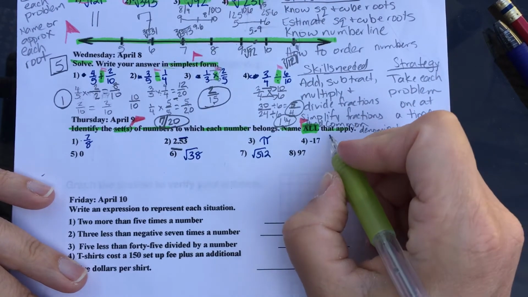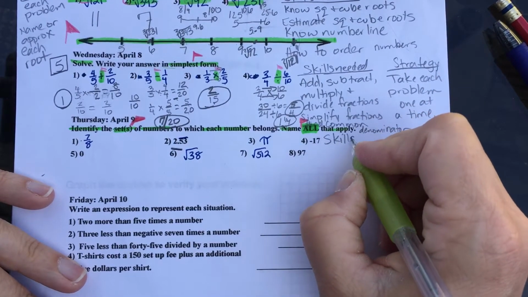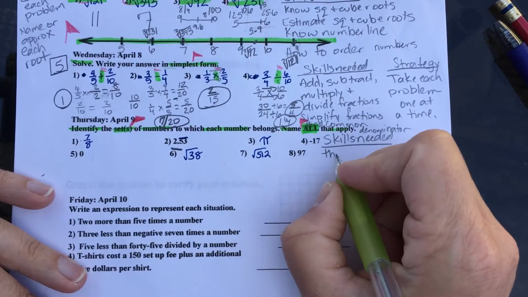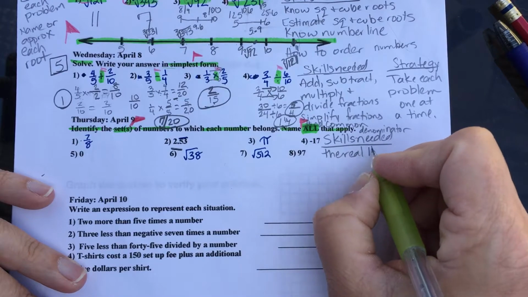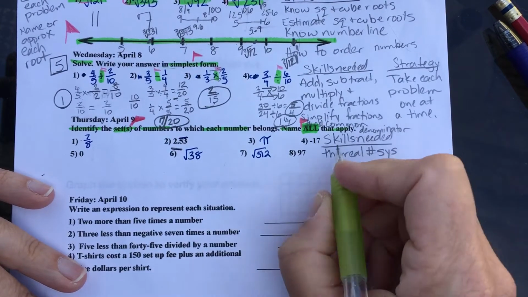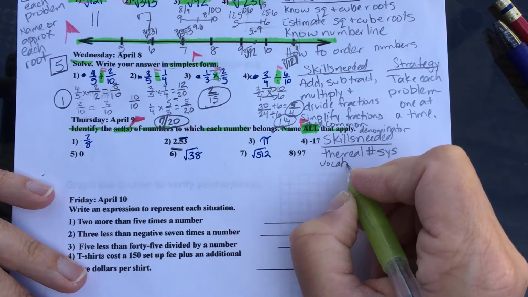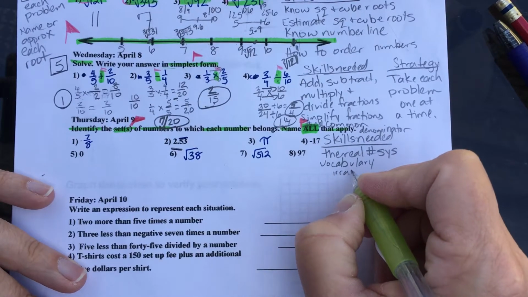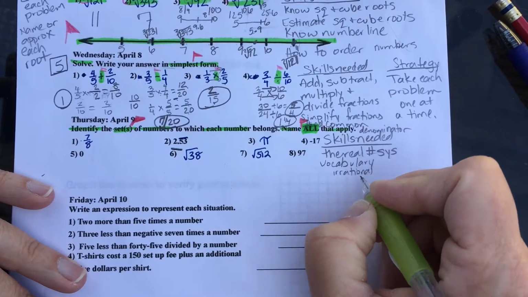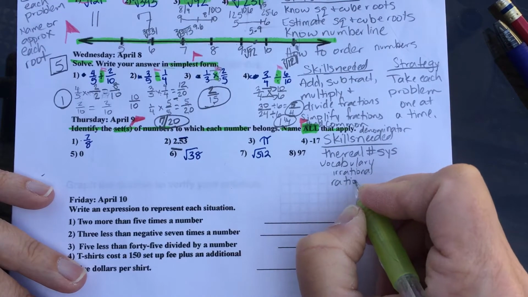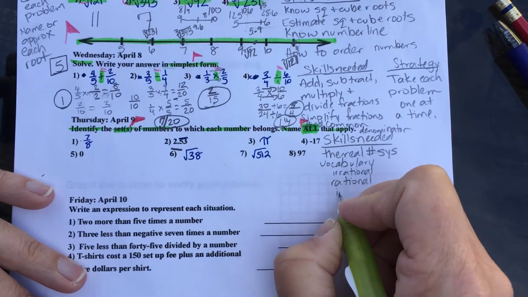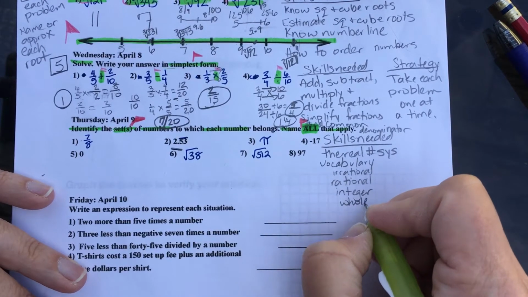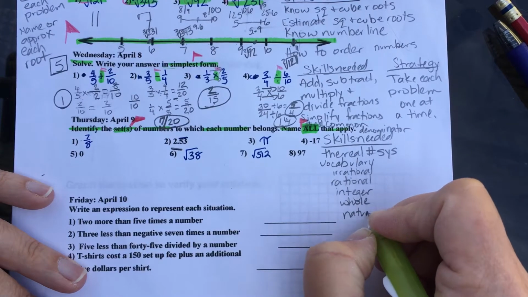So the skills that I need today: I need to know the real number system, and I need to know the vocabulary around it, and those terms are irrational, rational, integer, whole, and natural.